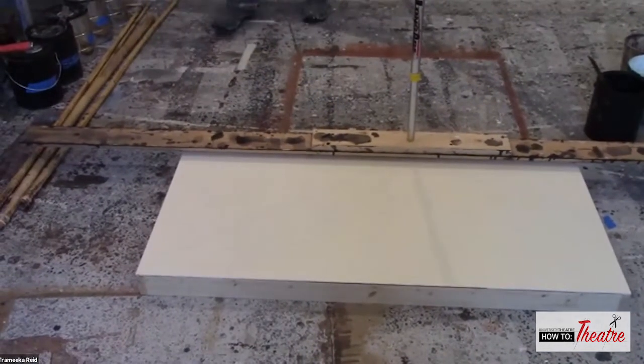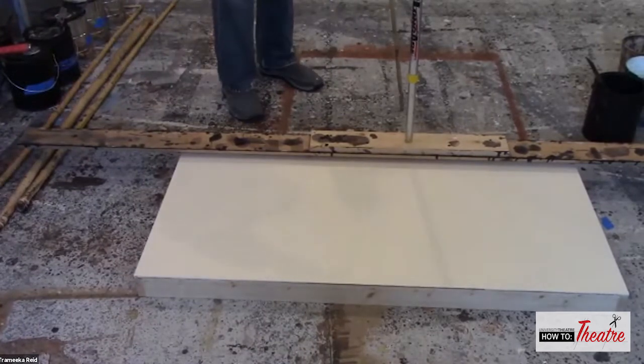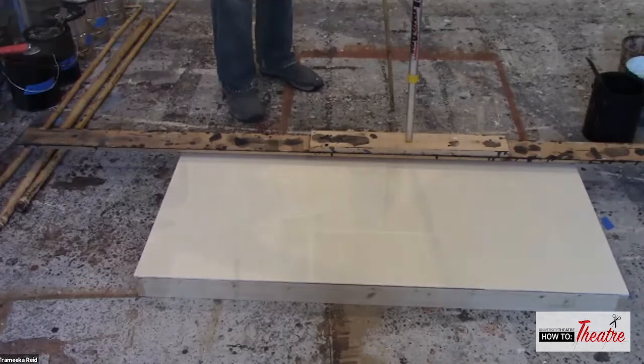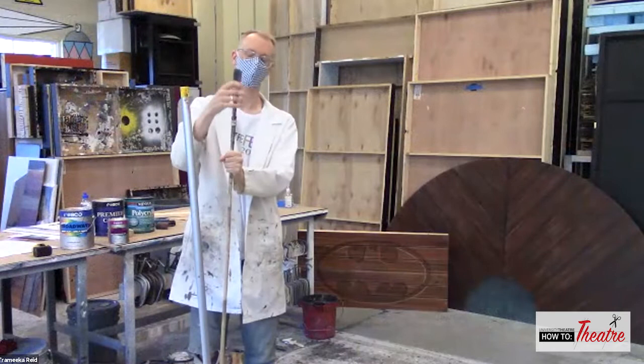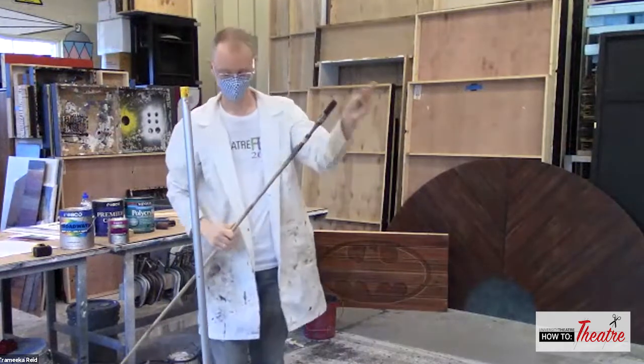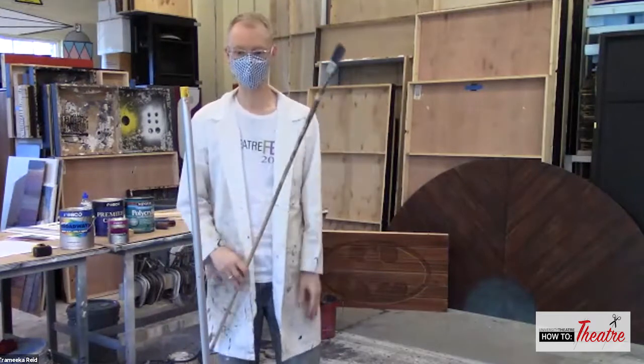So, grab the bamboo. This is the trickiest part of doing the wood, because your layout has to be good and your lines have to be nice and neat. So this is the hardest part.